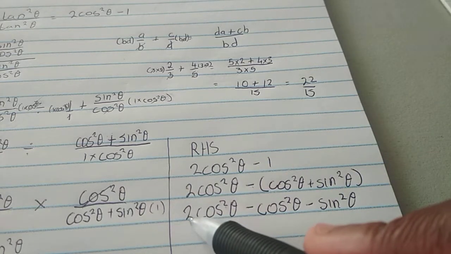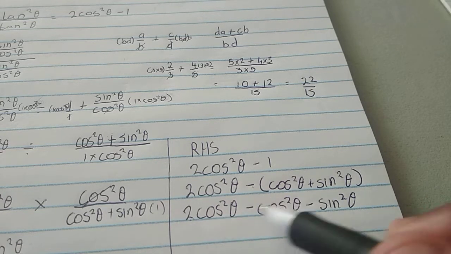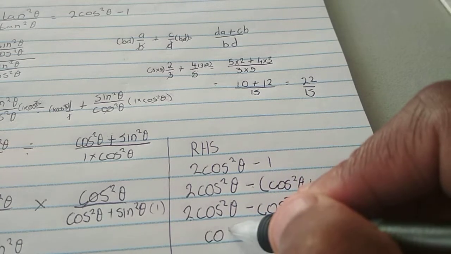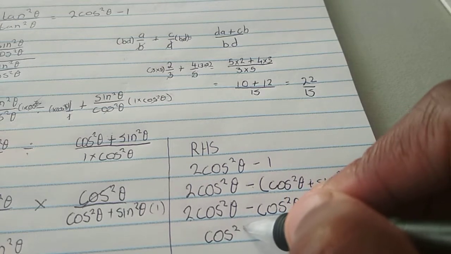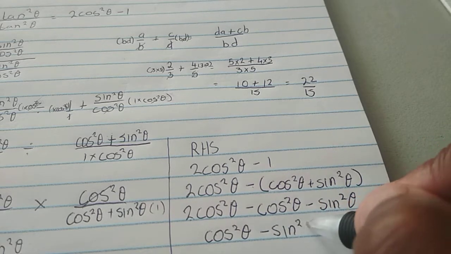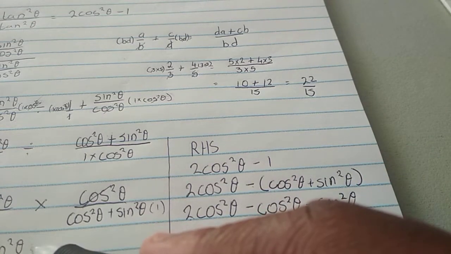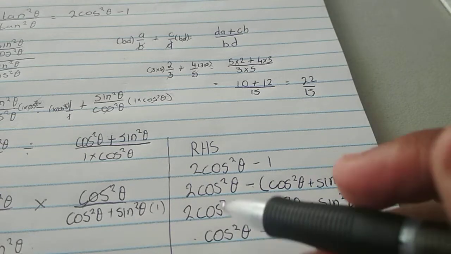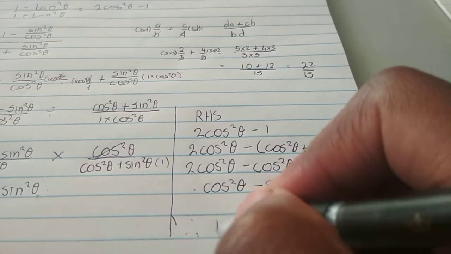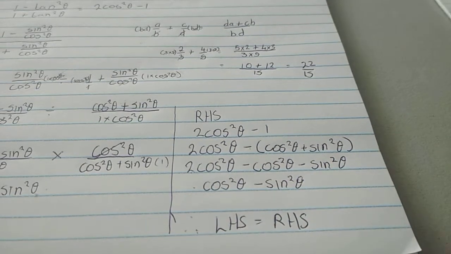Okay, from there I have 2 cos squared theta minus cos squared theta. Because these are the same term, I can just subtract them, and I'll be left with cos squared theta, then that one, minus sine squared theta. 2 minus 1 is 1. Then can you see left hand side is equal to the right hand side? Therefore, you can conclude that the left hand side is equal to the right hand side. Therefore, it has been proved.